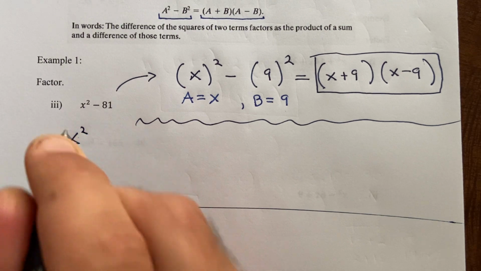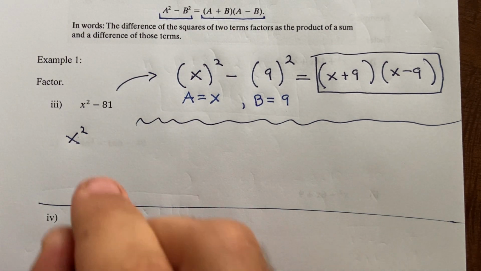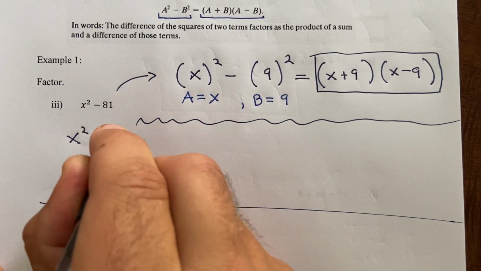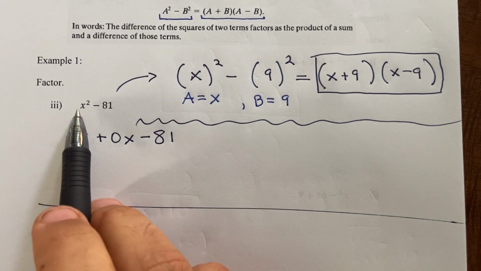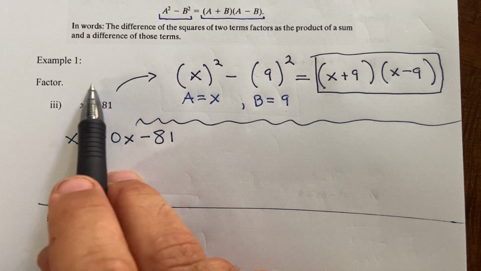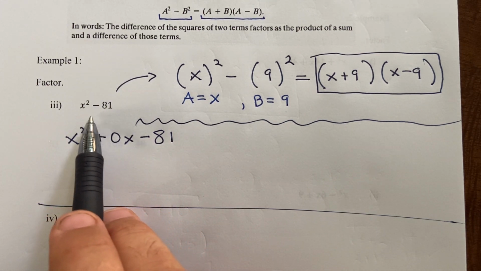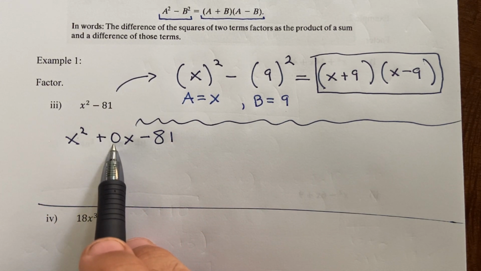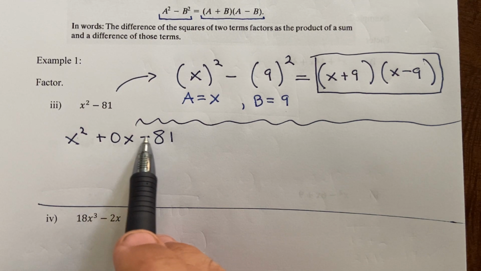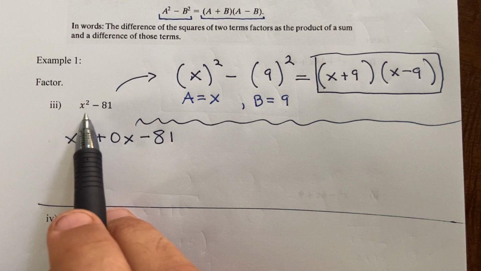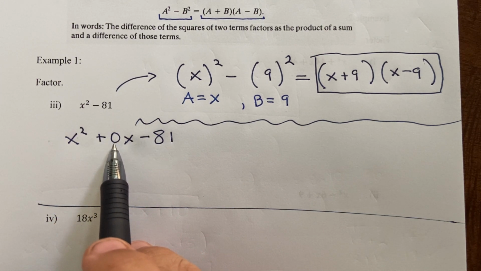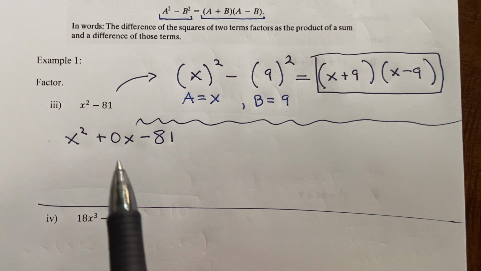So x squared minus 81, I'm actually going to write it as x squared plus 0x minus 81, right? It kind of seemed, I think, like something was missing, that middle x term. If it's not there, then that means essentially a 0 multiplied by it, right? So see how this is actually just a different representation of this same thing. And now we actually have a b to work with.